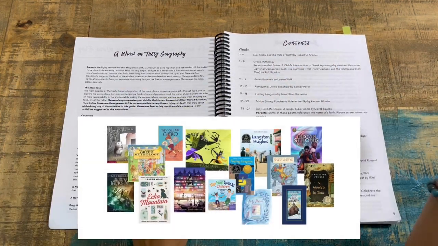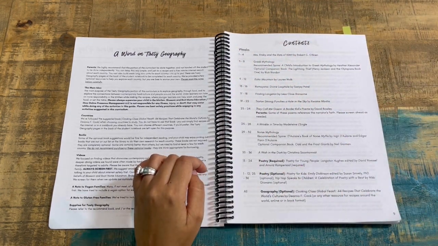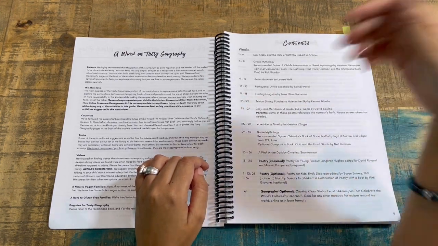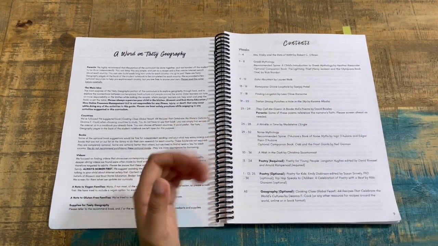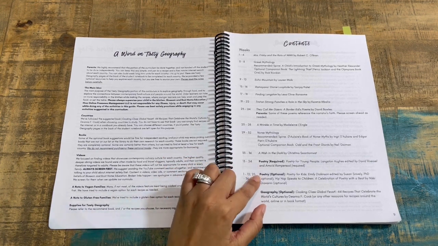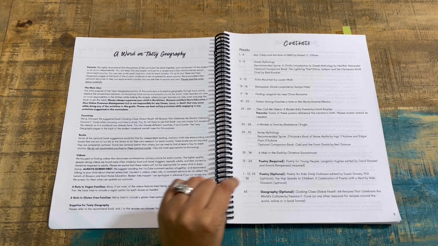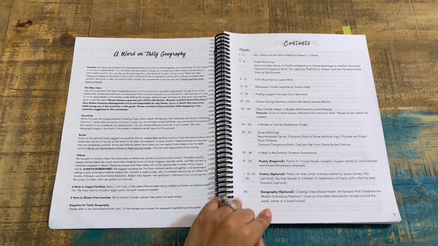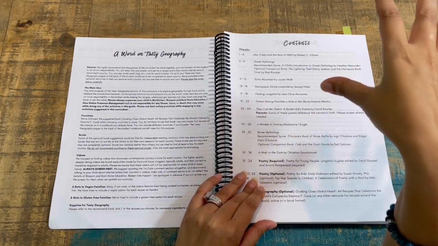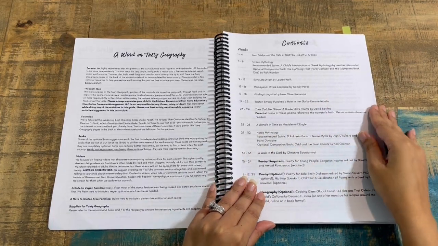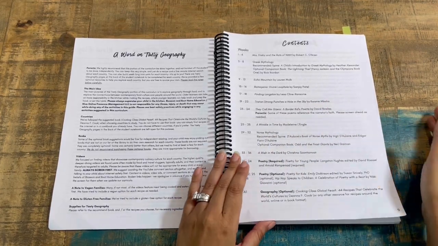Again, you have those heftier titles: Miss Frisbee, Greek Mythology, Echo Mountain, Ramayana, Finding Langston, Tristan Strong Punches a Hole in the Sky, They Call Me Guerrero, A Wrinkle in Time, Norse Mythology, A Wish in the Dark, then some poetry optional elements, and you have quite a bit of those. And then all weeks we'll have that optional geography. I mean, if you can't do all the things, don't cut tasty geography.